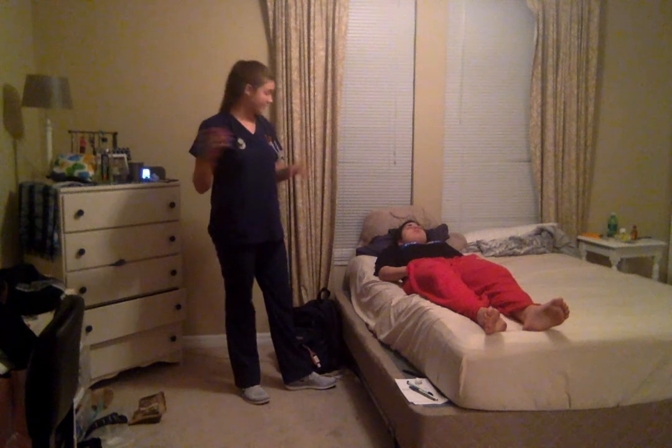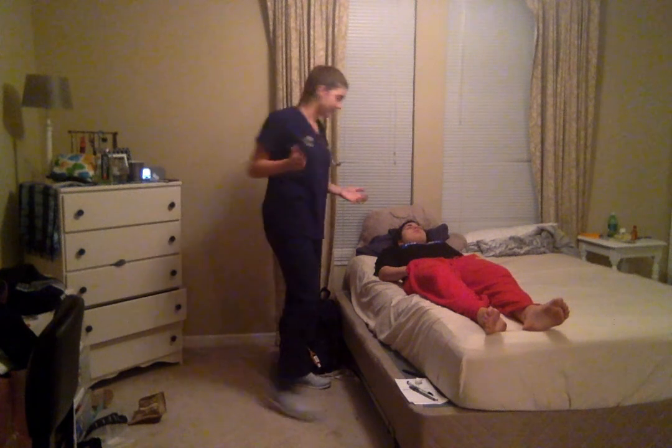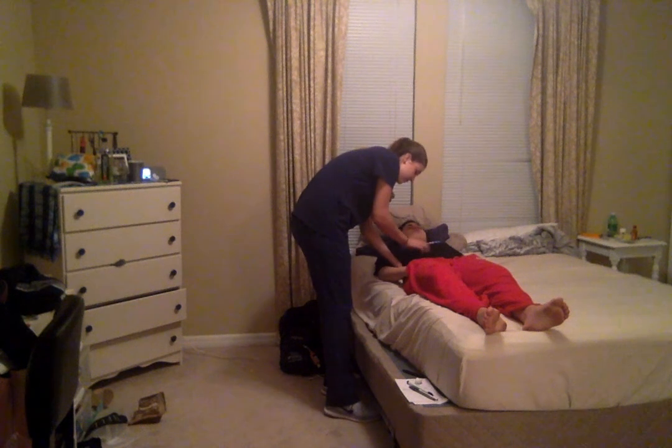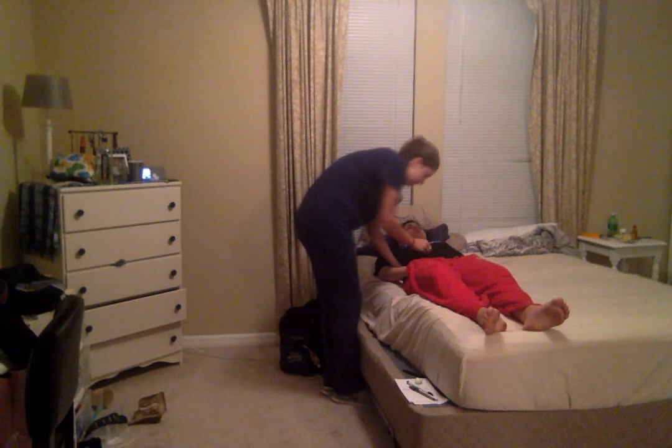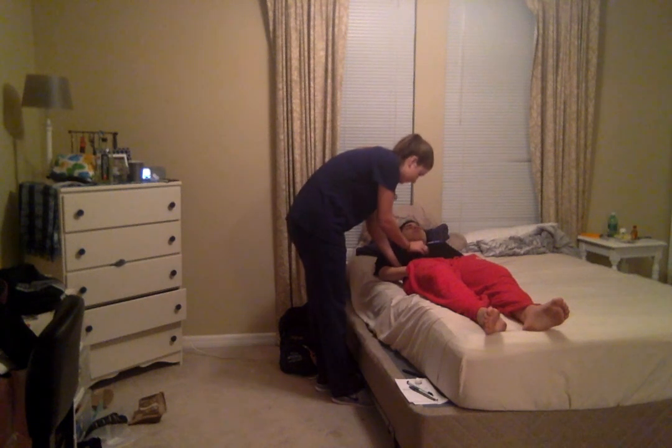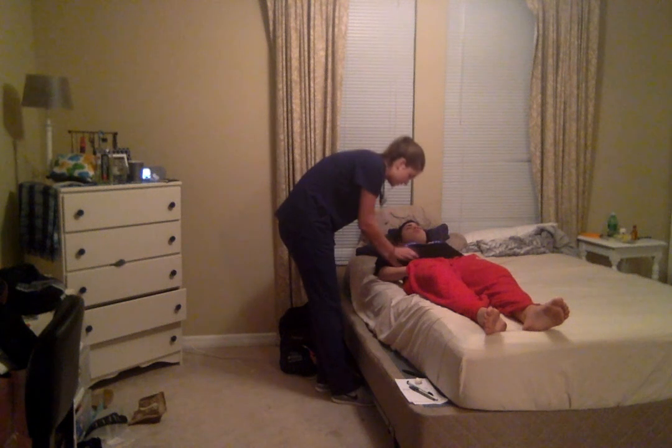Perfect. Now that I've palpated the whole stomach, I'm going to palpate for specific organs. I'm going to start in the right upper quadrant, and I'm going to start by palpating the liver. I'm going to put my hand underneath her, feel for the rib cage here and use the hooking method. I'm going to ask you to breathe in, and I'm going to push my hands together until I feel the mass. Good, and breathe out. Perfect. So I can palpate the liver here.